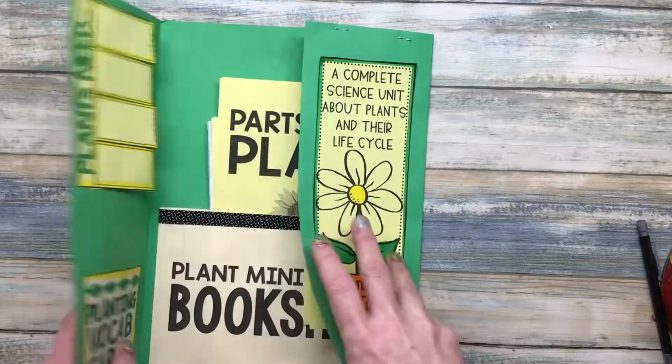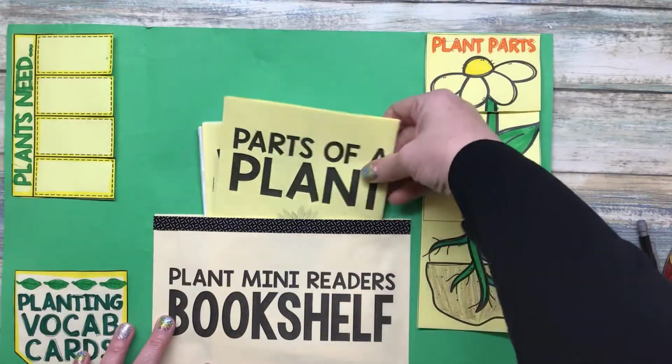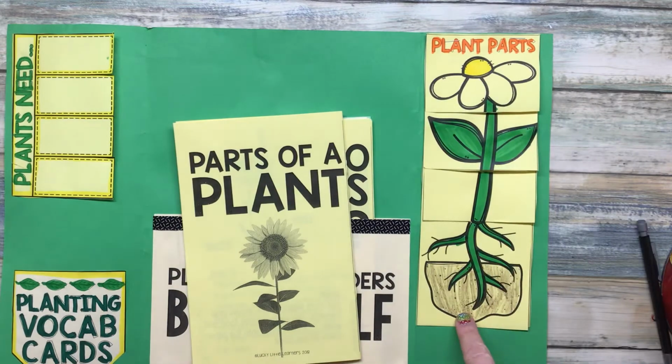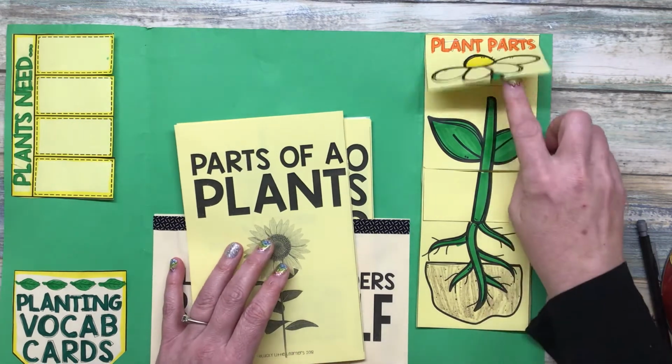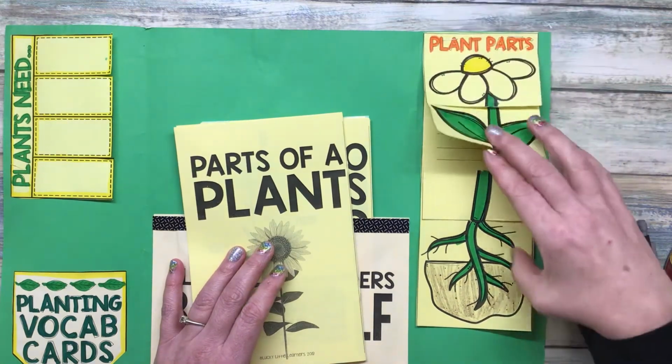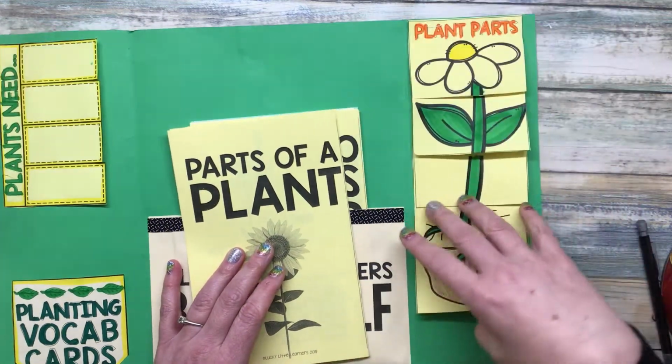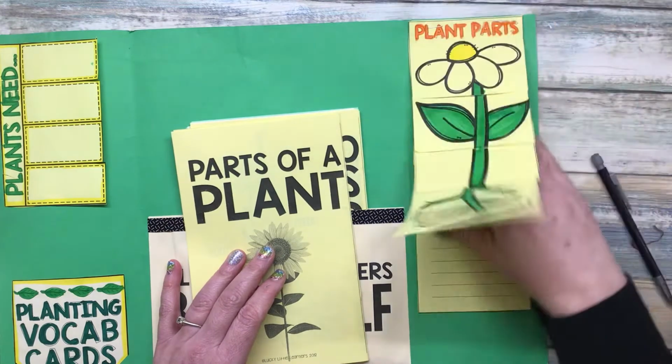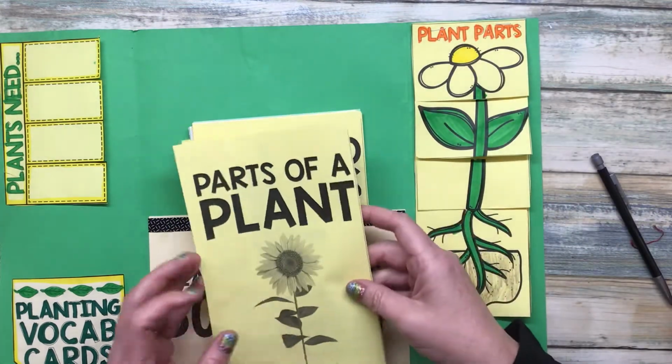Hi friends, so today we're going to be working on parts of a plant, and right here we have this little flip chart that says plant parts, and so we can even just look and see, and as you look here you notice that there are lines underneath, and those are places that we are going to write.